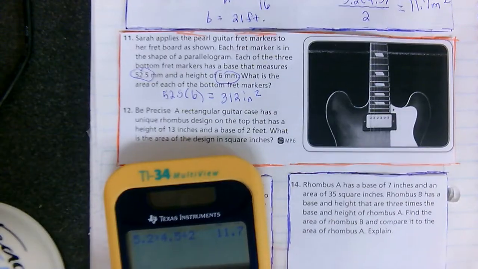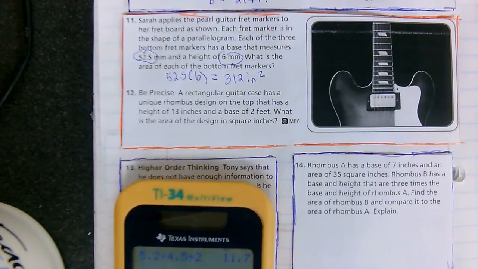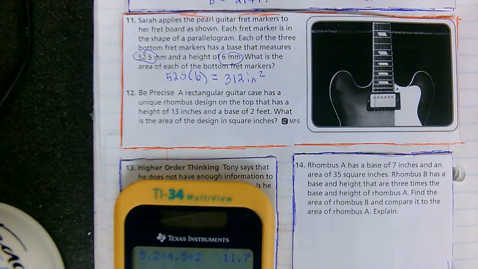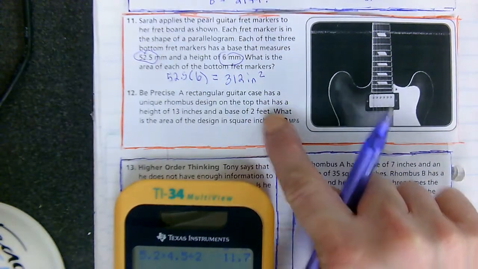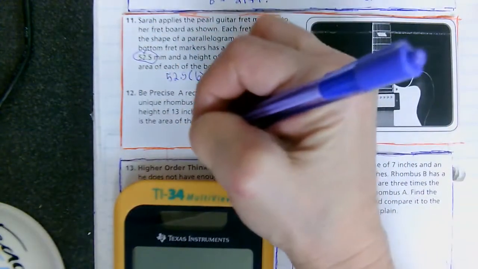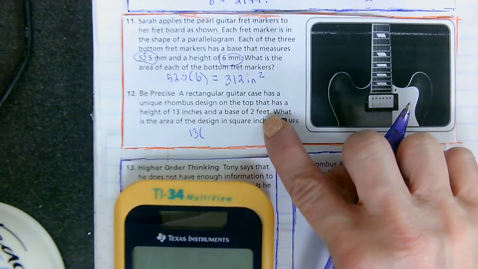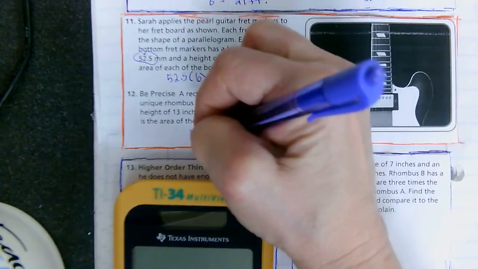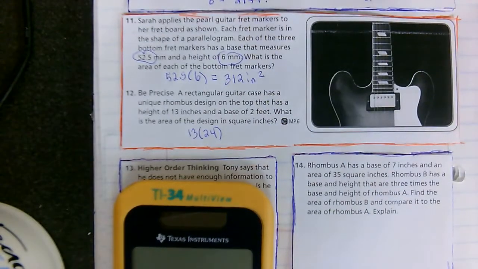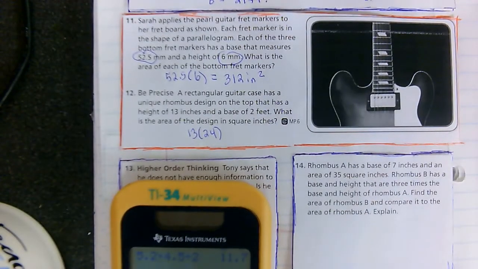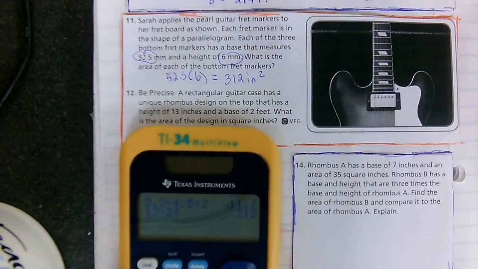Now, look at this part where it says be precise, though. A rectangular guitar case has a unique rhombus design on the top that has a height of 13 inches and a base of 2 feet. What is the area of the design in square inches? So first you have to change this to inches. So we have 13 inches times, there are 12 inches in a foot, and in 2 feet there would be 24. So 13 times 24, and that equals, take a look, 312.